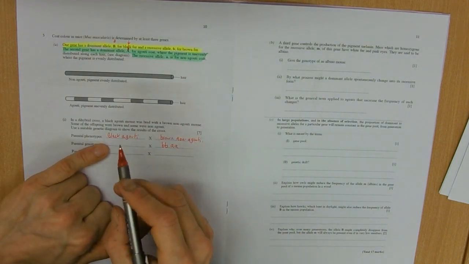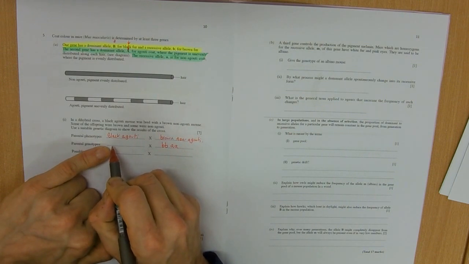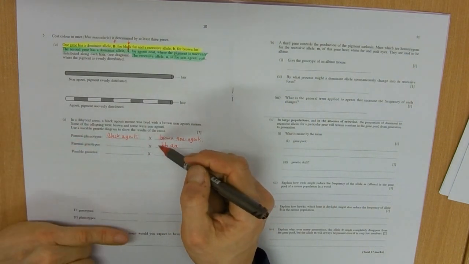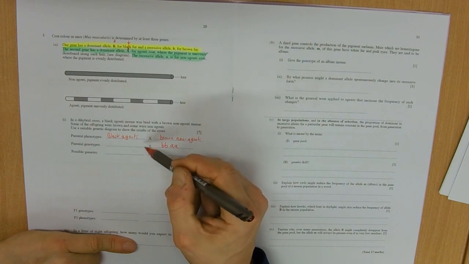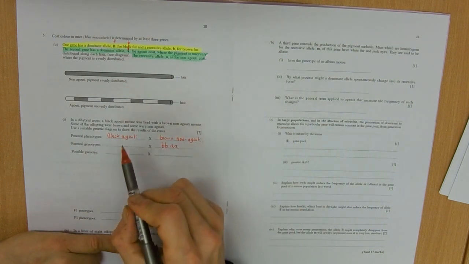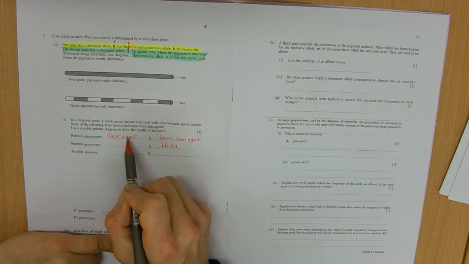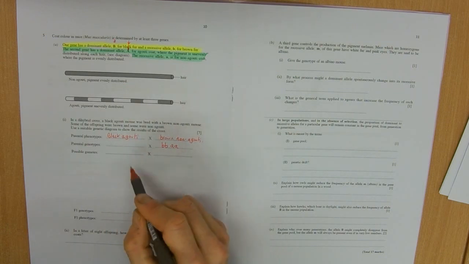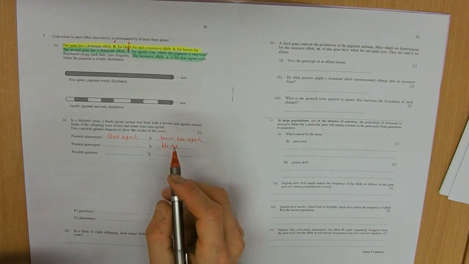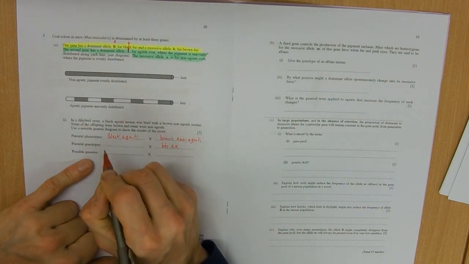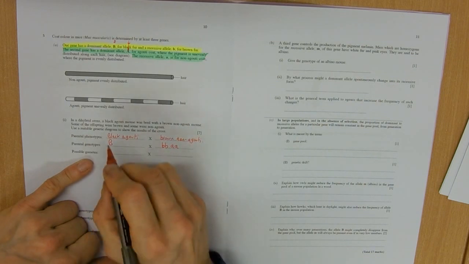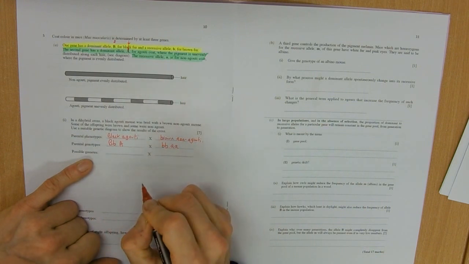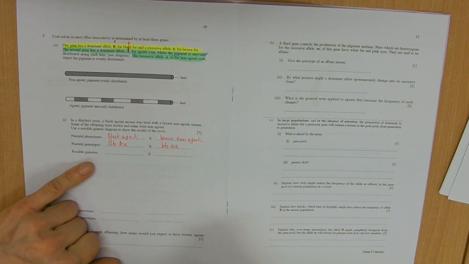But what's this one? If this was homozygous for the dominant, so if it was big B's, then all of the offspring would be black, because there'd always be a big B there. And the same here, if it was homozygous for big A, all the offspring would have an A in, and so all of them would be agouti. So this one must be heterozygous. So it must be big B because it's black, but must also have the recessive allele. Big A because it's agouti, but also the recessive allele.